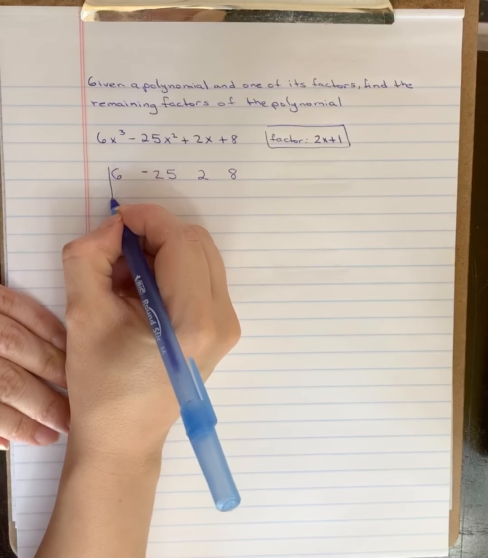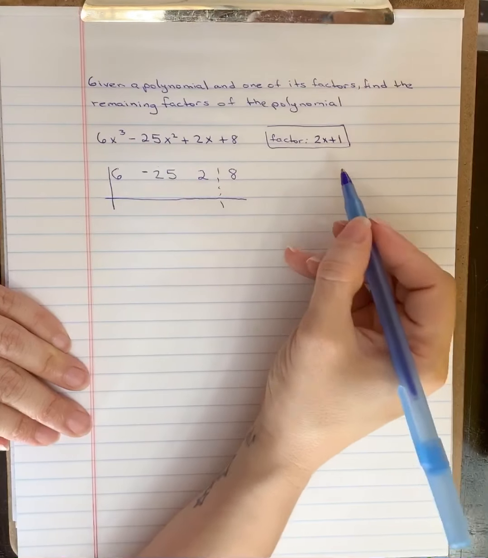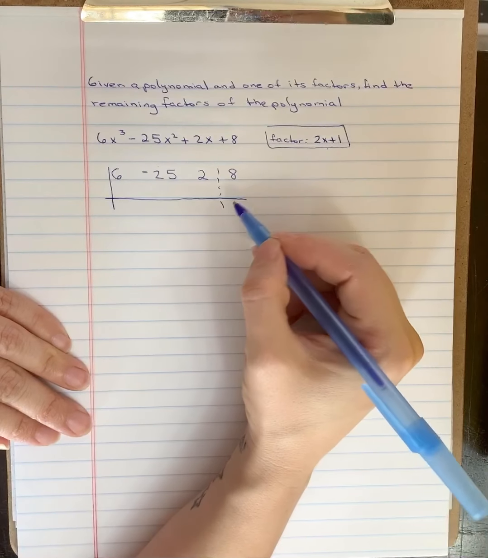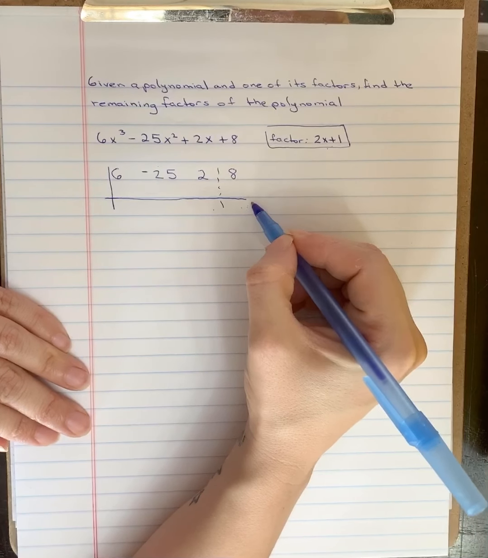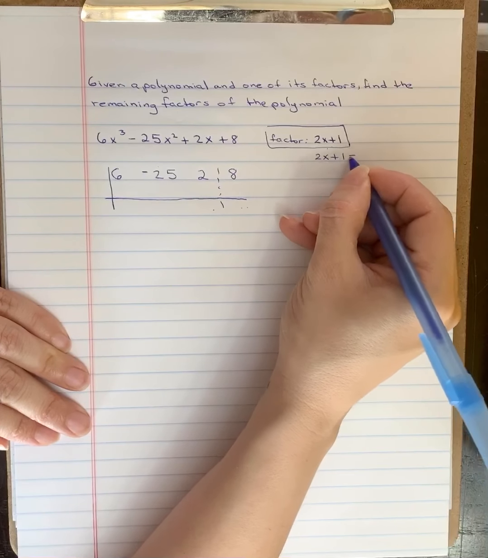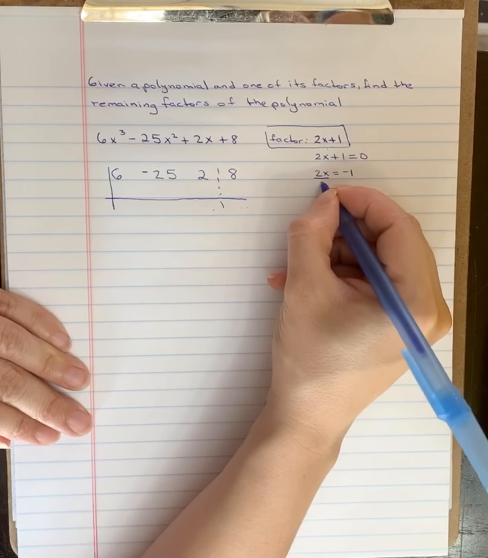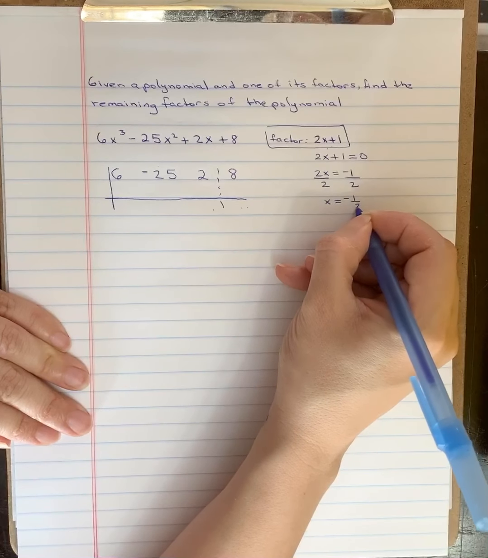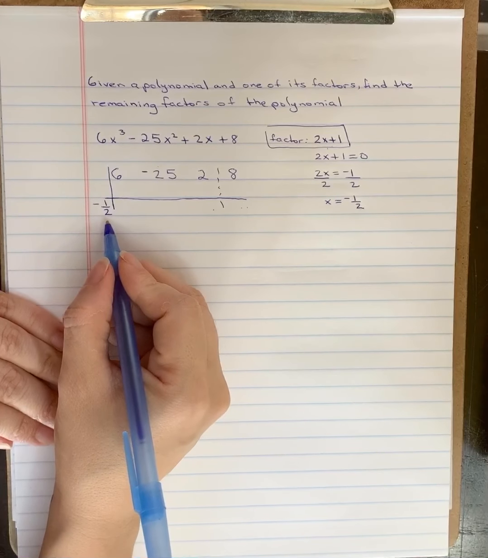Okay, I'm going to use synthetic division, and for the synthetic division process, I'm going to use that factor. I know this is a factor, so if I use synthetic substitution, the remainder is supposed to be 0. But first I need to isolate the x. 2x plus 1 equals 0. 2x equals negative 1. Divide by 2 on both sides of the equation, and x equals negative 1/2. So for the synthetic division process, we're using negative 1/2.